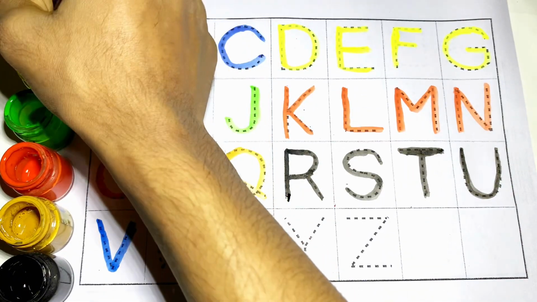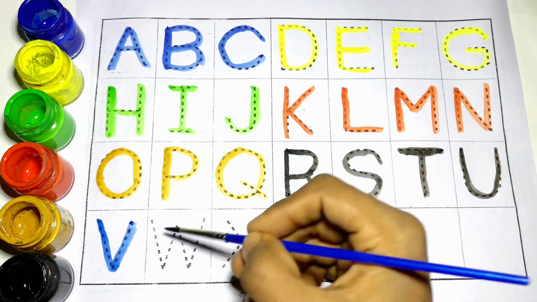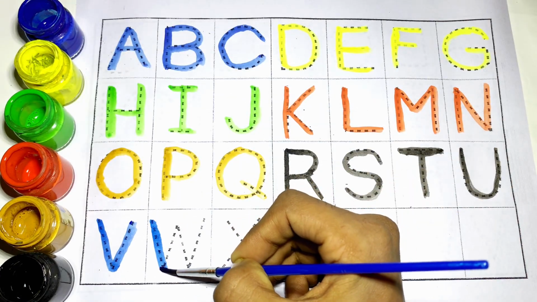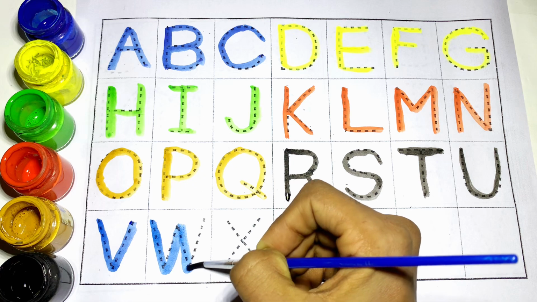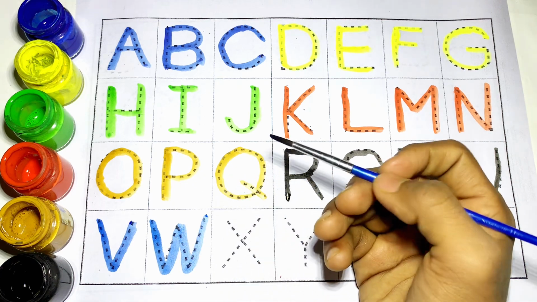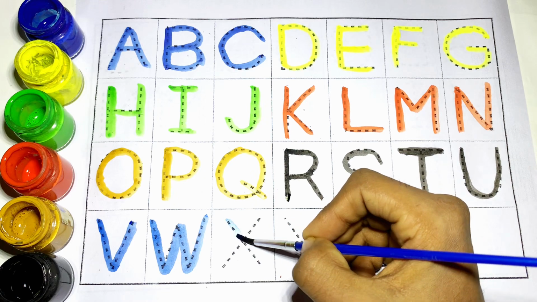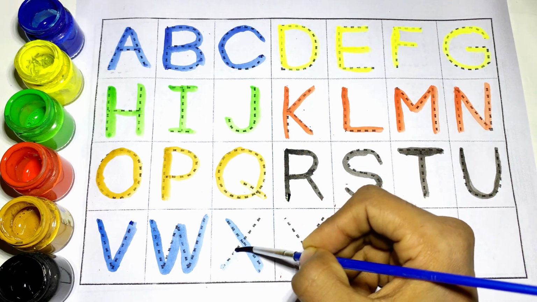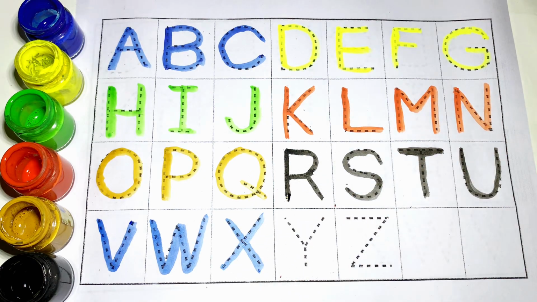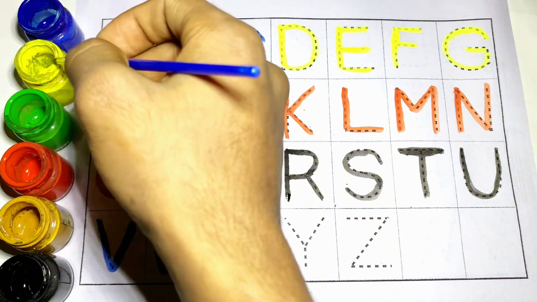Kids, again use blue color and draw W. W is for wolf. W is for watch. Kids, again use blue color and draw X. X is for X-ray. X is for xylophone. Kids, now draw Y. Y is for yak. Y is for yeah.